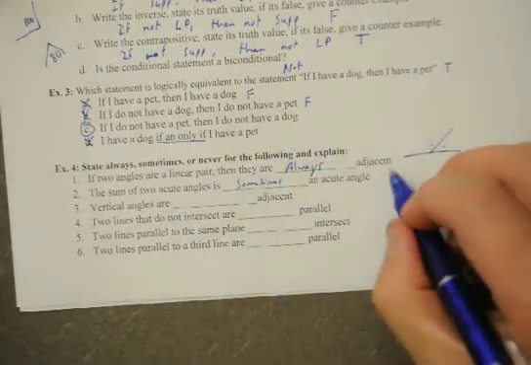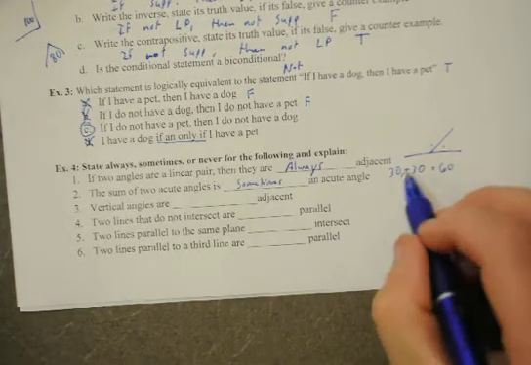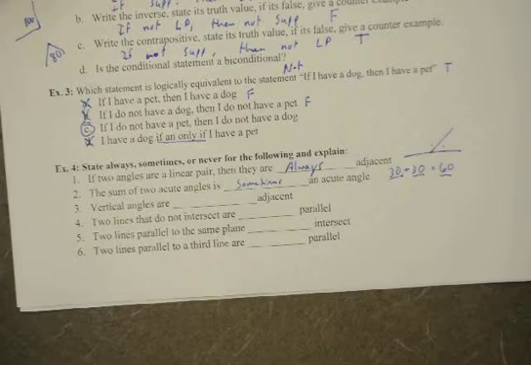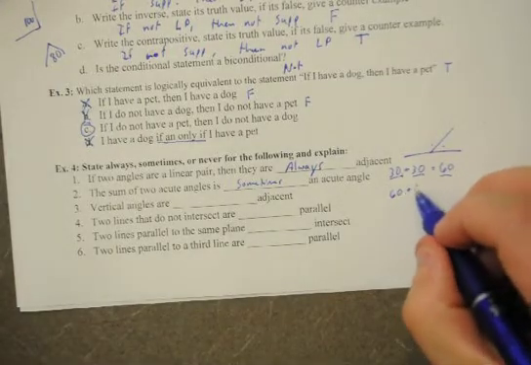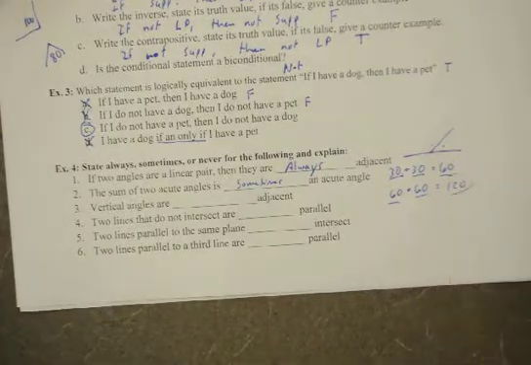For example, 30 plus 30 is 60. Acute plus acute is acute. But 60 plus 60 is 120. Acute plus acute is obtuse.